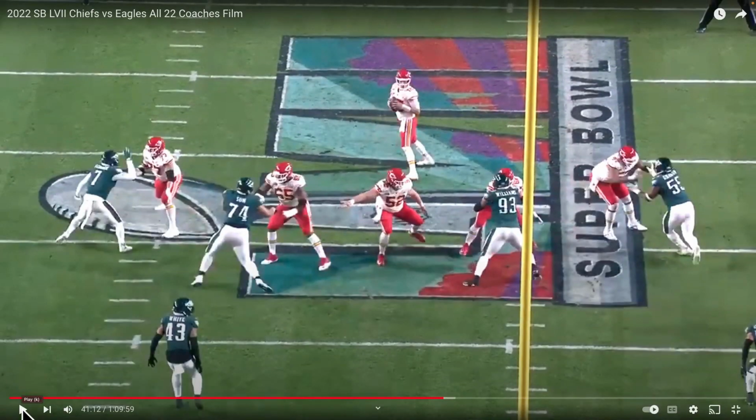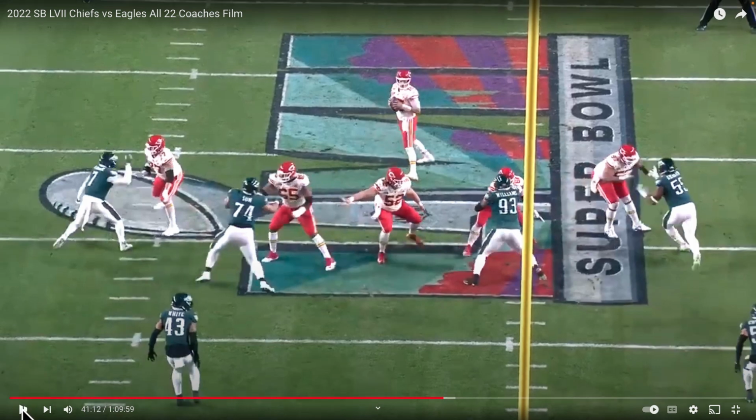Jump outside right away. He jumps outside right away. The center isn't even looking at him. The center's actually helping out over here, okay? Because the center feels like this 3 technique has a 2-way go. So they're sliding to this 3 technique right here, right? They're sliding to the 3 technique. If he goes right here and just gets up the field and keeps going, he's going to get a sack. Watch what happens.